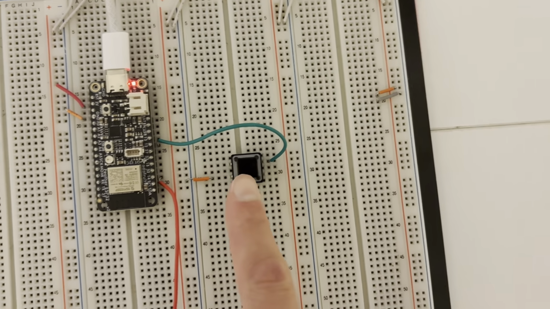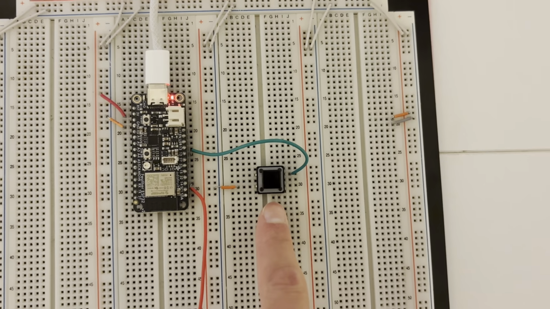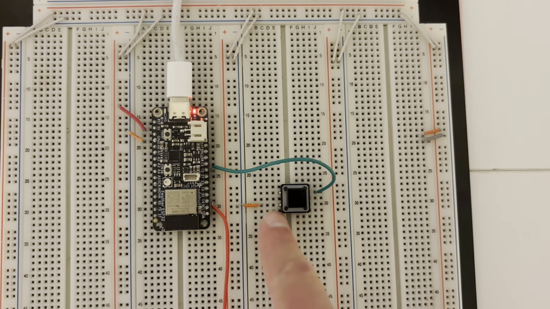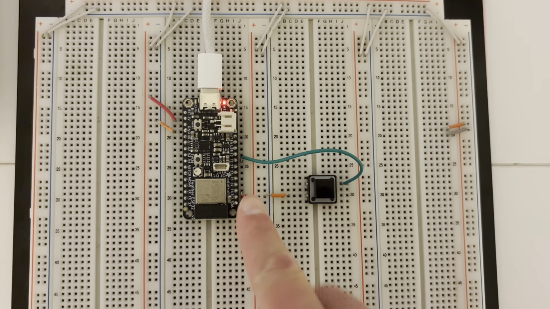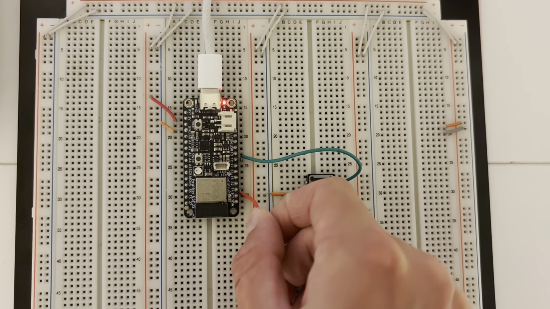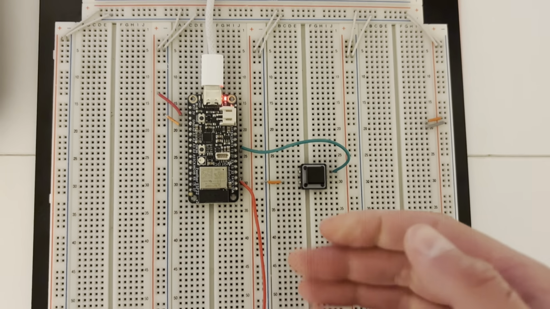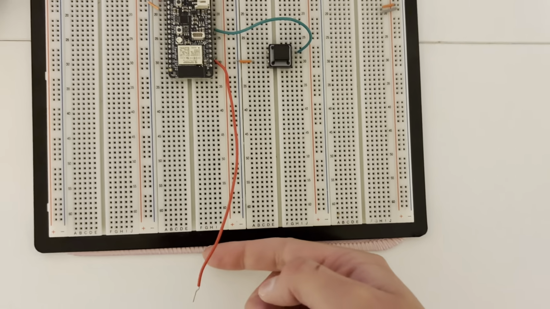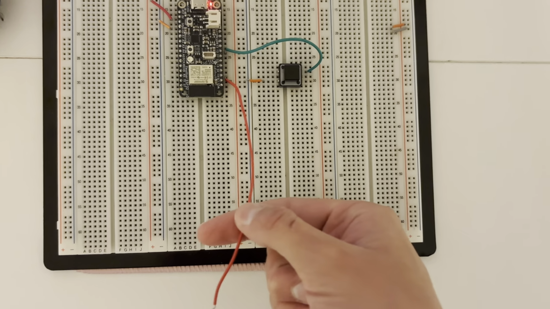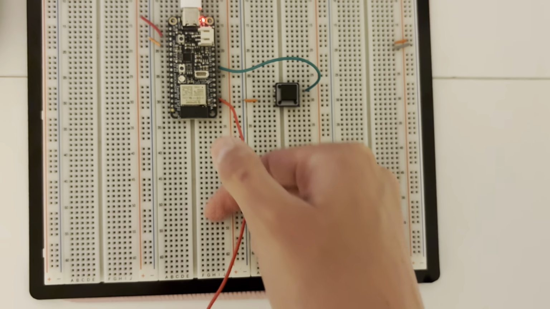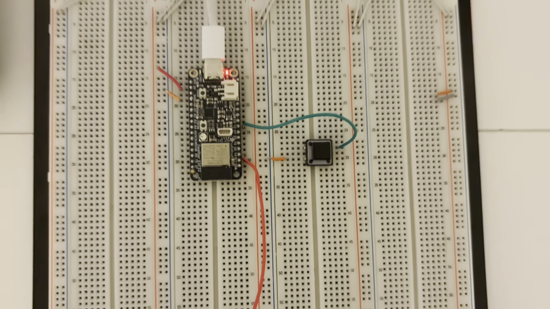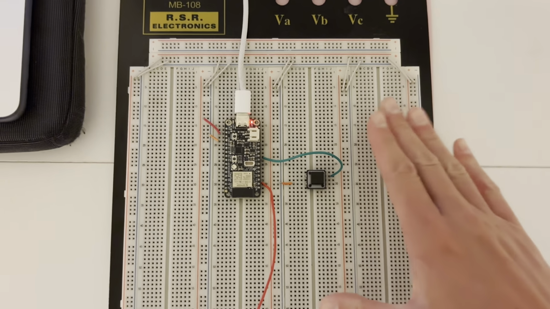We can also see that we have a push button here. This push button is connected to pin 12 and to ground. And then we have our touch enabled pin, which should be connected to a male-to-male jumper wire, or in this case we just have this wire acting as our male-to-male jumper wire, and that is connected to pin 14. So that is our current setup.